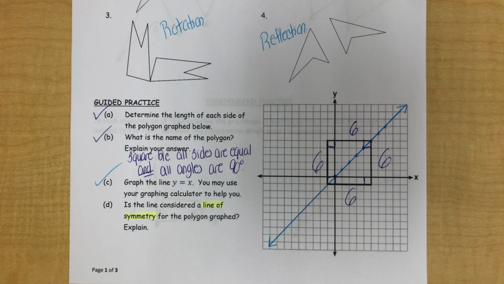I have an eye on the left, an eye on the right. I have half a nose on the left, half a nose on the right. So when I'm running, let's say, a ruler down the middle of my face to kind of cut it in half, everything that's on the left should be on the right. It should look exactly the same on both sides.